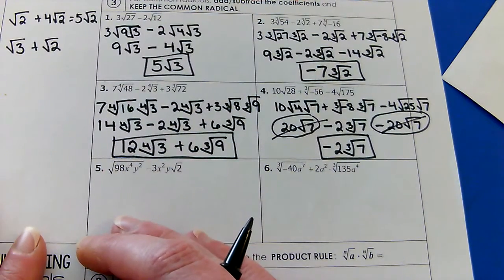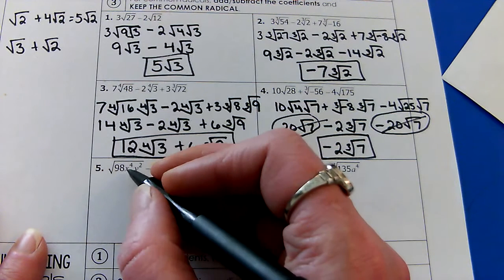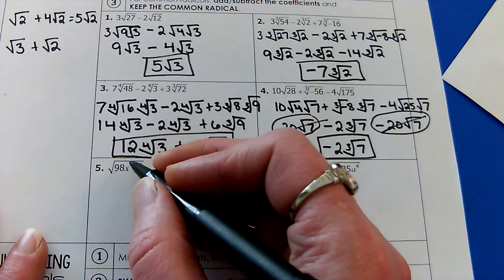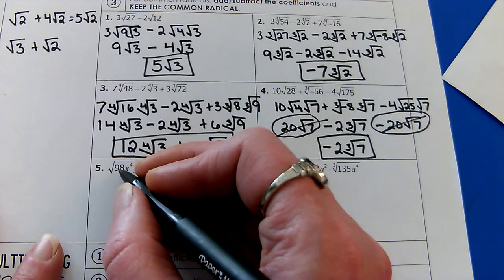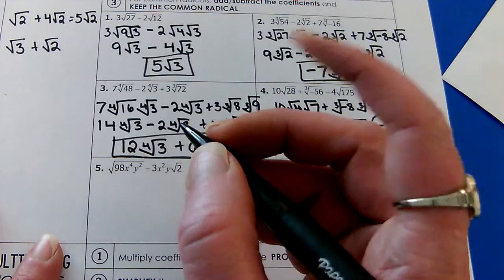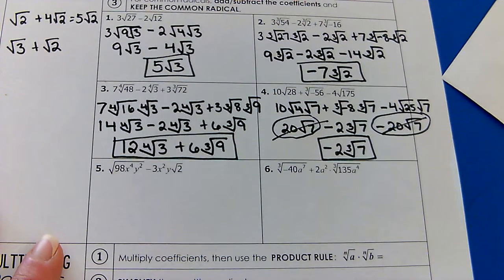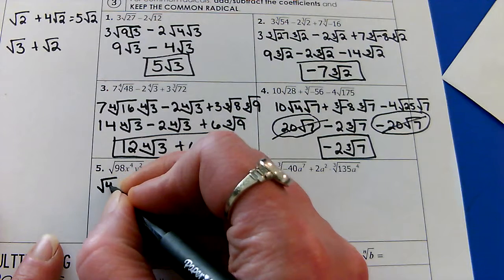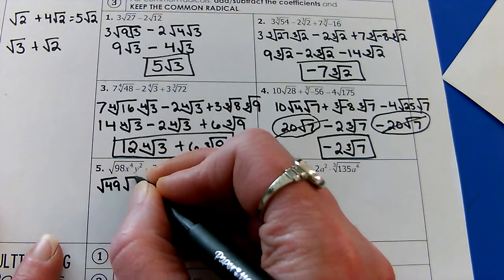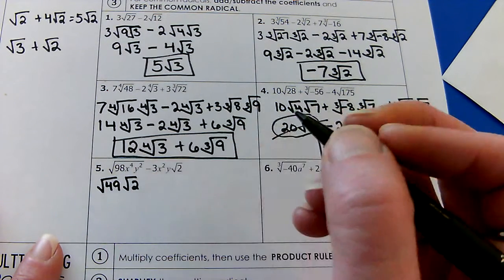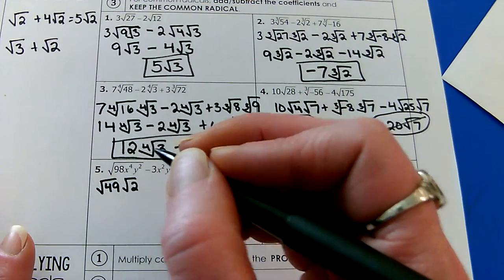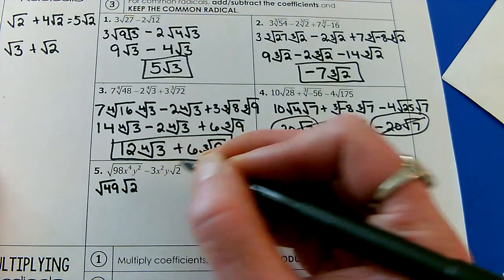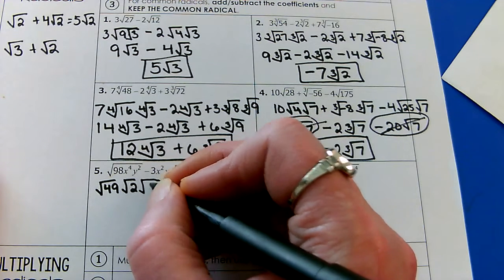Now to some examples with variables in them. Remember, if I'm looking at the exponents, I want powers that are divisible by 2. First off, let me work with this 98, because 98's ugly. 98 divided by 2 is 49. Cool. That's the square root of 49 times the square root of 2. And these are both going to break down. I know they are, because they're even.